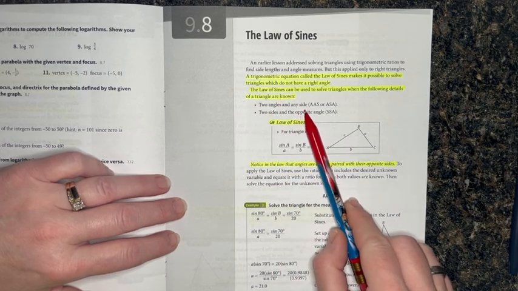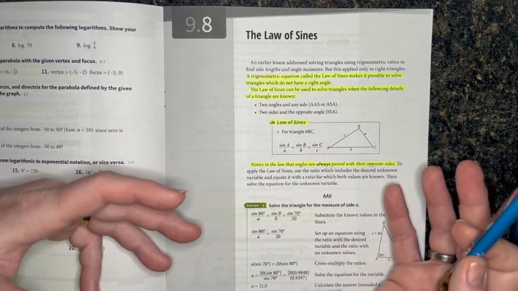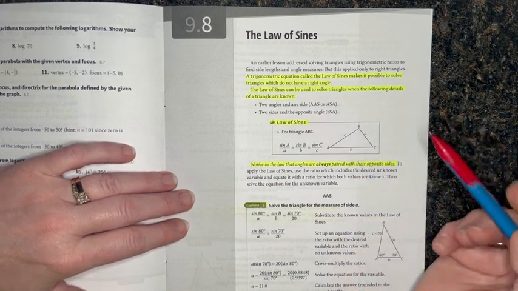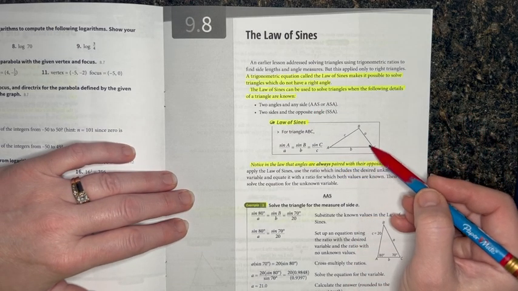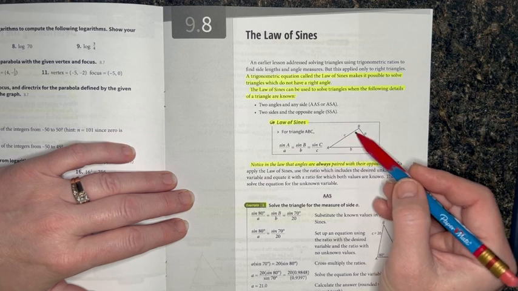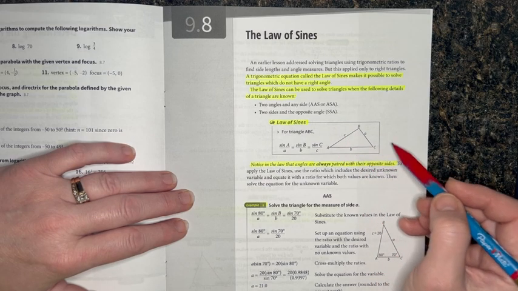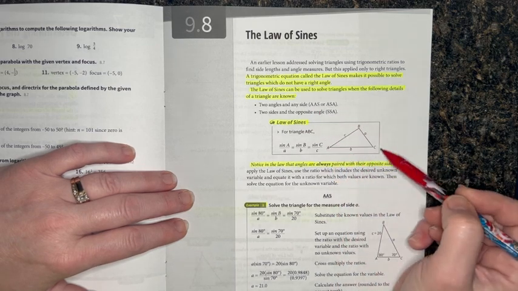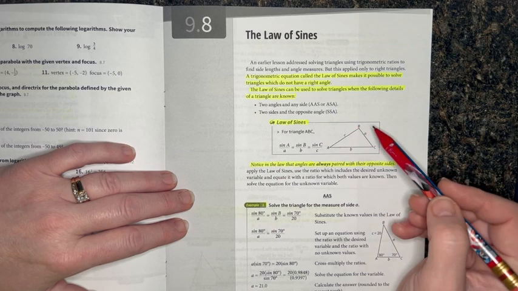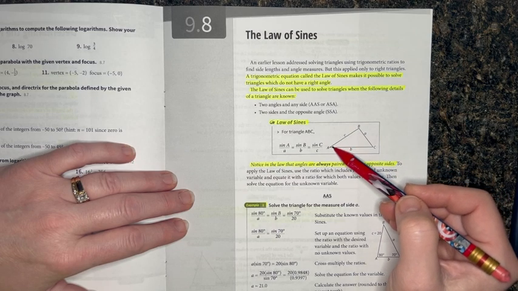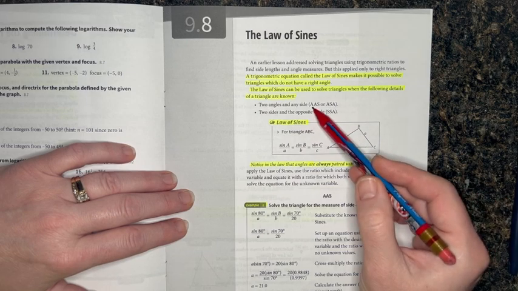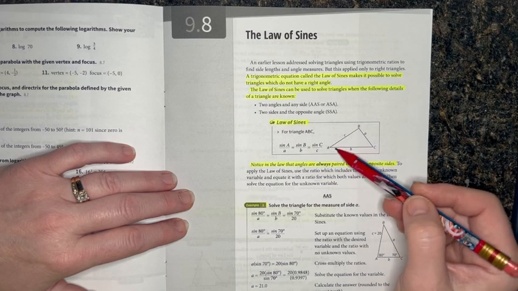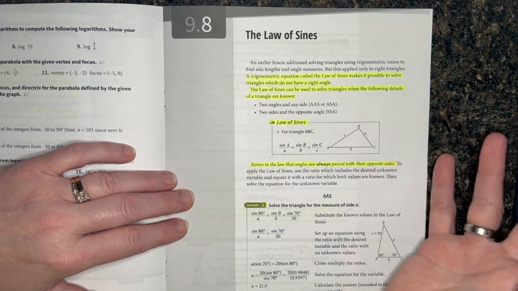2 angles and any side. For those of you who did not take geometry, that's called an angle angle side. So if we knew this angle and that side, or this angle and that side. When they list it like this, think of it like walking around the triangle either way. You would have an angle, the next angle, and then a side. That's what AAS means. So you would have this angle and that side, or that angle and that one. There are many ways to do it.